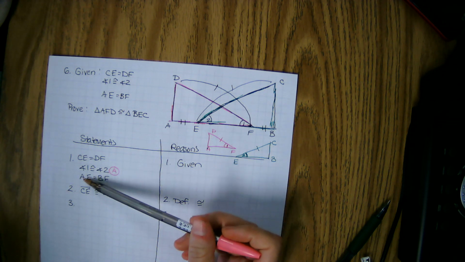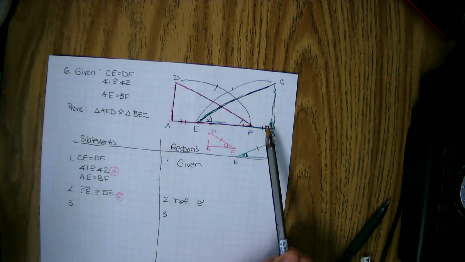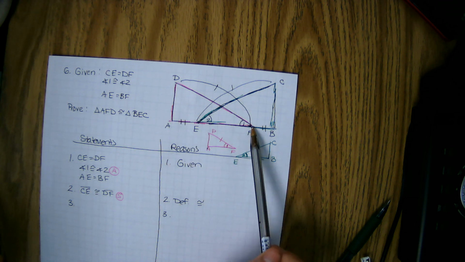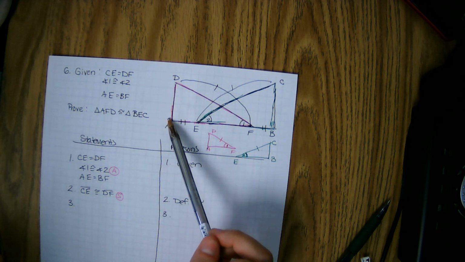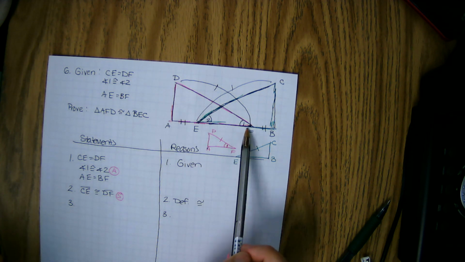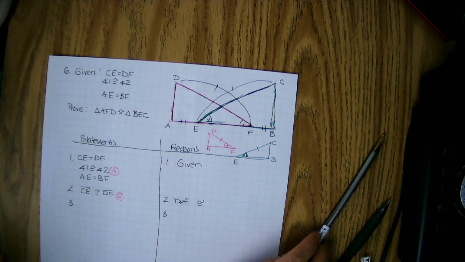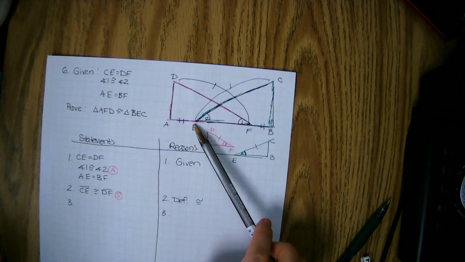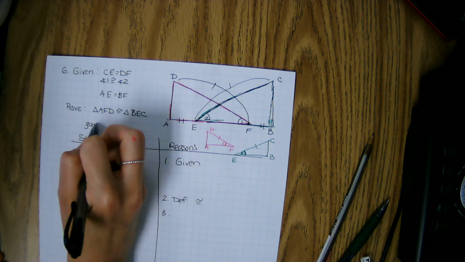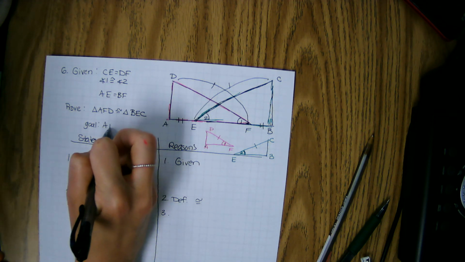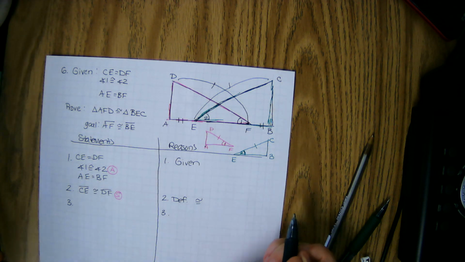Well, look at what our other given that we haven't used yet. AE equals BF. So AE is not a full side of pink triangle. The pink triangle has 3 sides, 1, 2, 3. This is part of one of the third sides. We need the full side to be congruent. So how could I get that full side congruent to BE? So my goal here is to get segment AF congruent to segment BE.